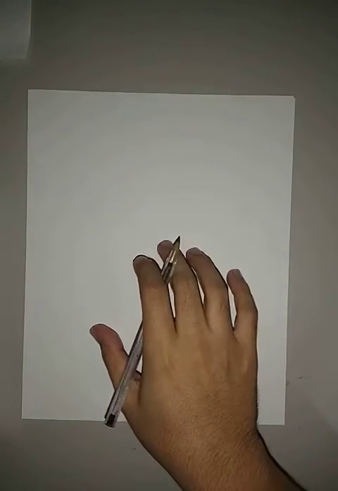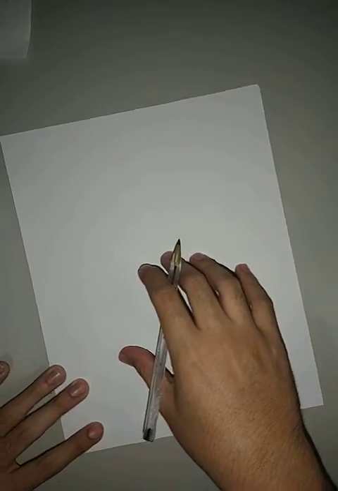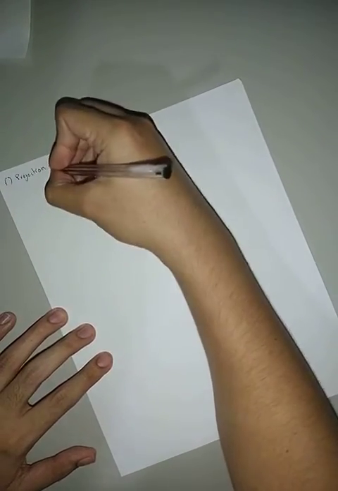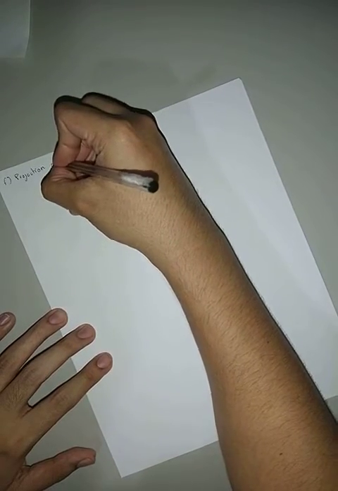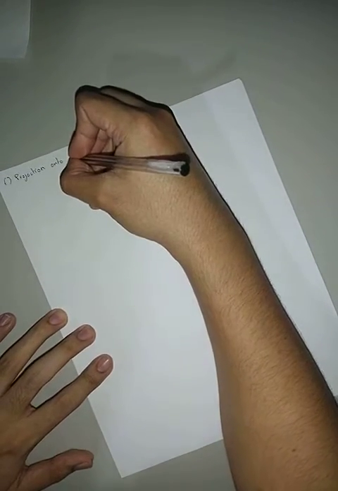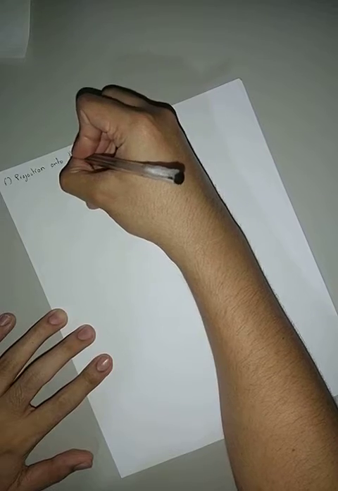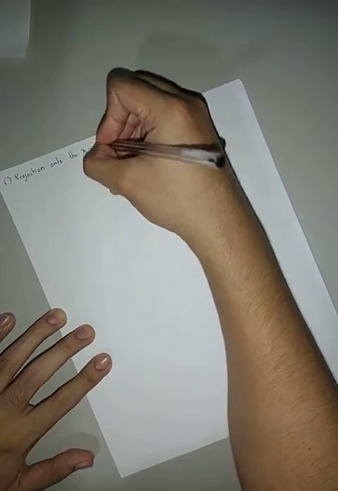Now we're going to continue with the letter F. This exercise says projection onto the x axis.